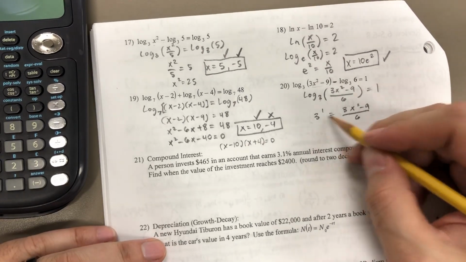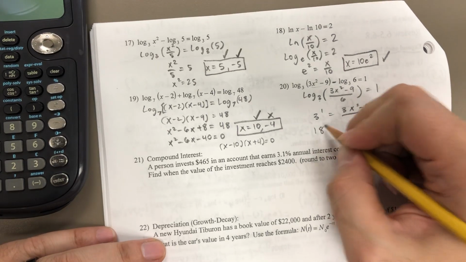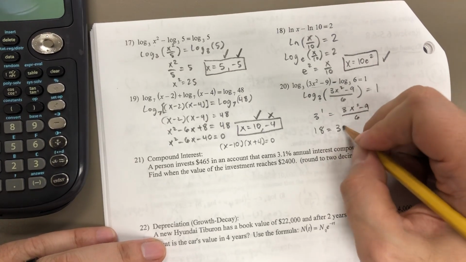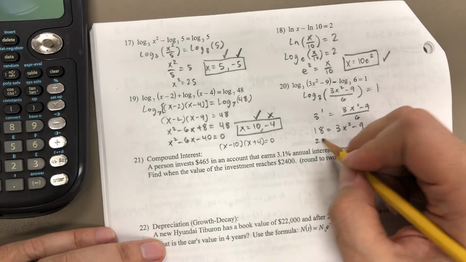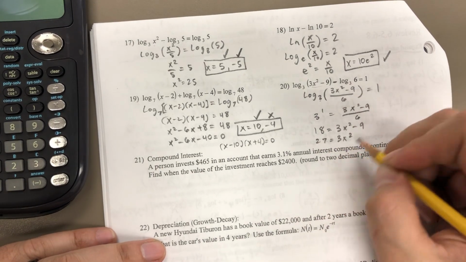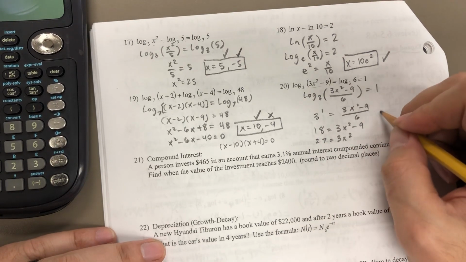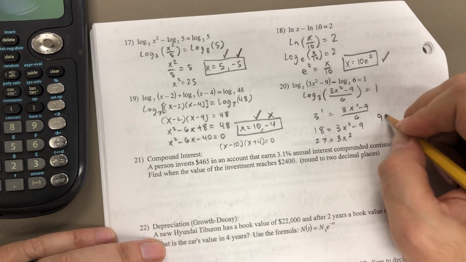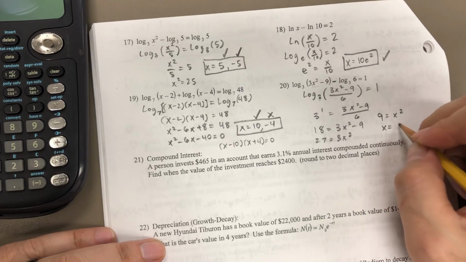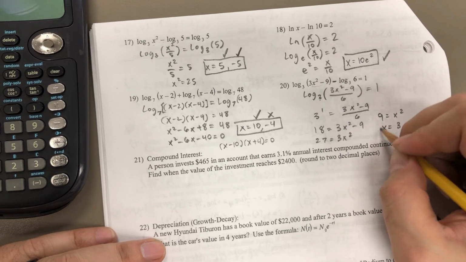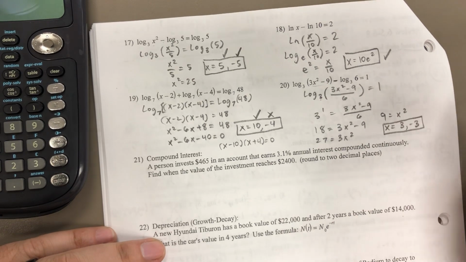And then I can just multiply both sides by 6. So I get 18 is equal to 3x squared minus 9. Add 9 to both sides, you get 27 is equal to 3x squared. Divide both sides by 3, and you get 9 is equal to x squared. And then take the square root of both sides, and you get x is equal to 3 and also negative 3. So those are my two solutions.